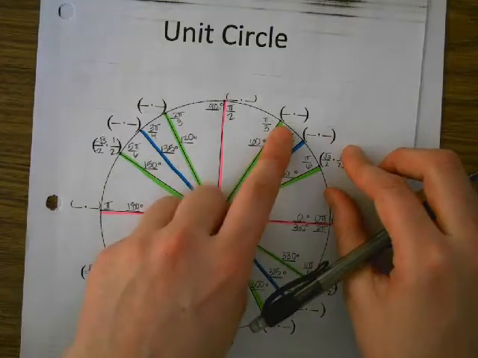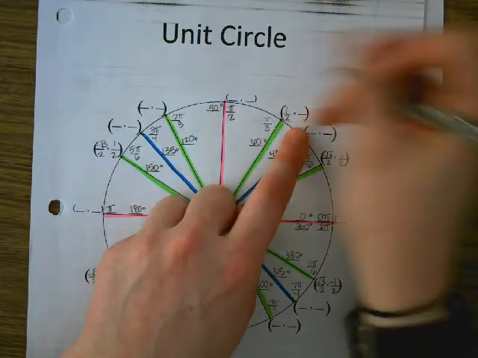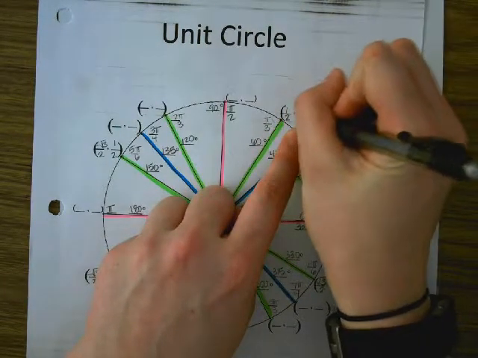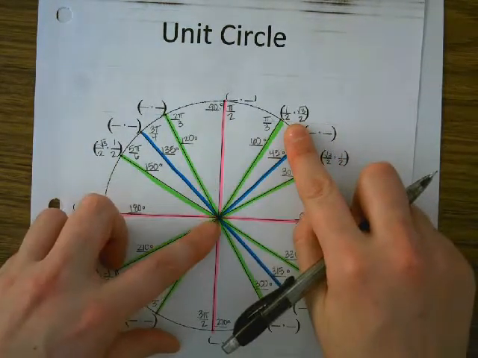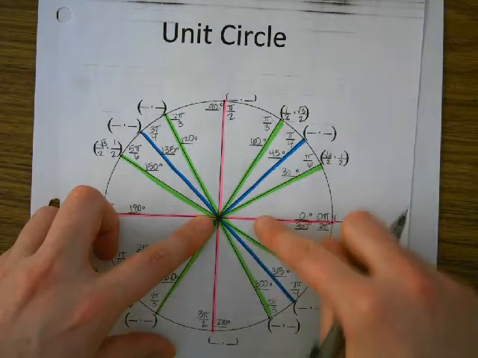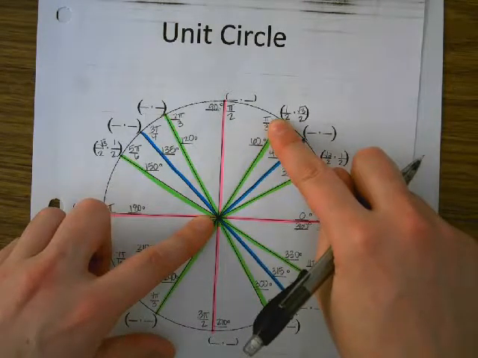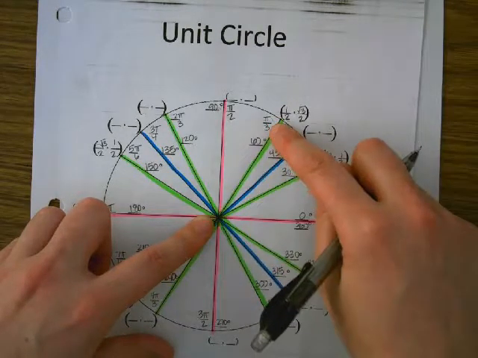Our x-coordinate is 1/2, and our y-coordinate is root 3 over 2. That means that to get to this point, if you start at the center, you go right 1/2, up root 3 over 2.